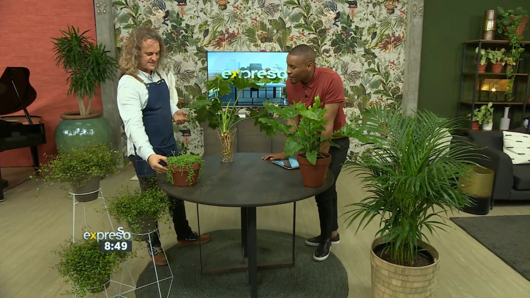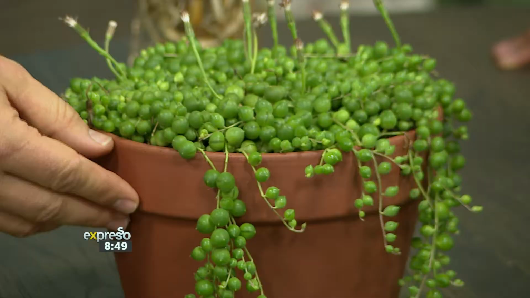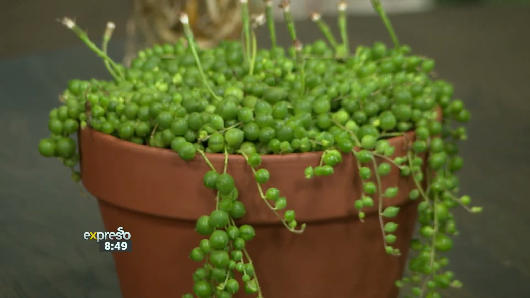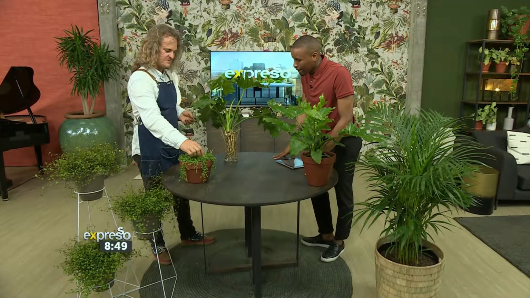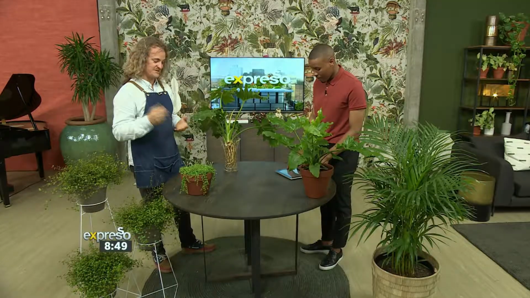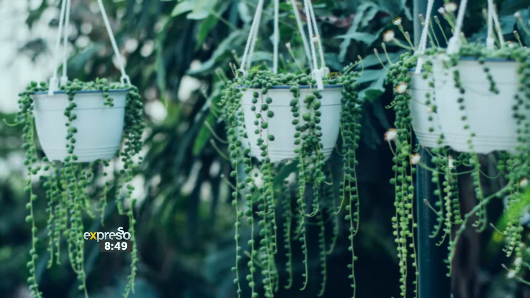So the common name of this plant is the string of pearls. It's a proudly South African plant. And what's interesting about it is that these round balls or pearls are actually the leaves. Oh, wow. What's really cool about it is that once it establishes itself and grows a bit bigger, it forms this beautiful curtain of pearls. Which has high curiosity value. It's trending around the world. So that's a really cool plant.